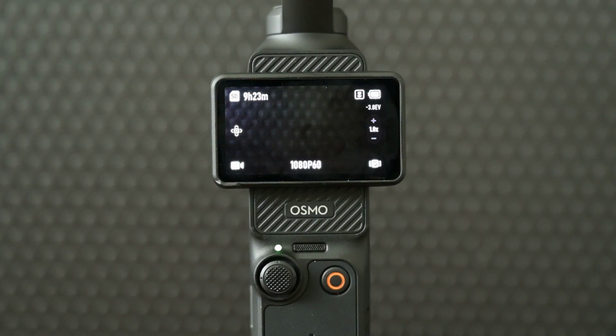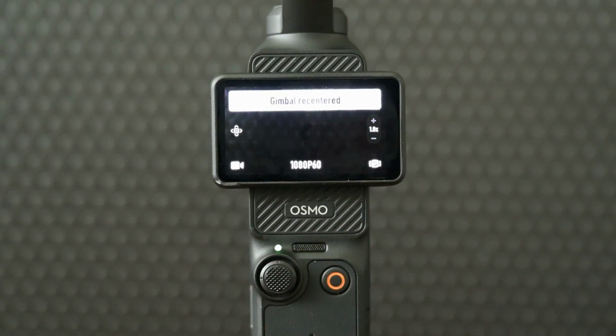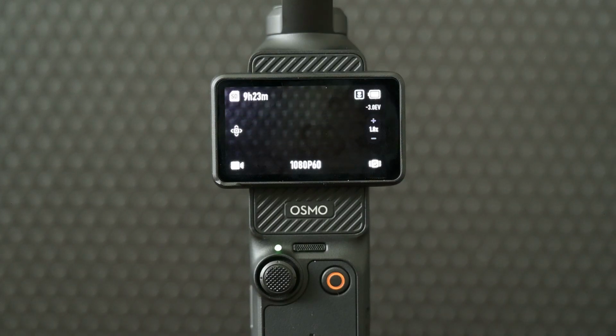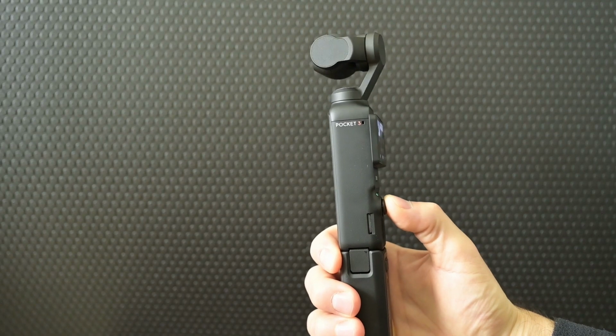Lastly, a notable mention is the joystick itself. If you have been moving around the gimbal and you want to just recenter it, you're just going to double click and it's going to recenter the gimbal. If you wanted to do a really quick reversal of the camera, you can just click it 3 times and it'll reverse the camera.